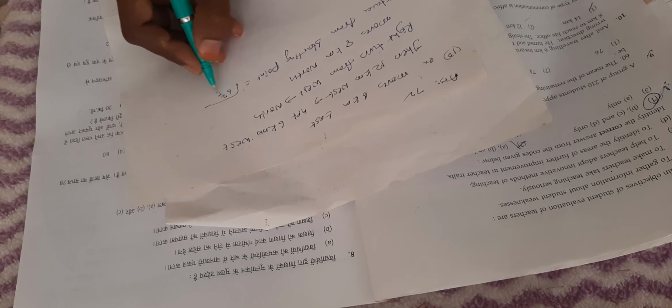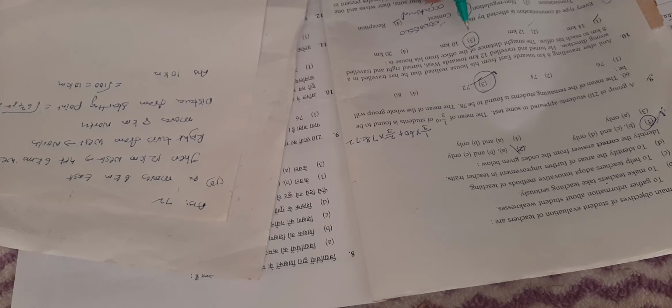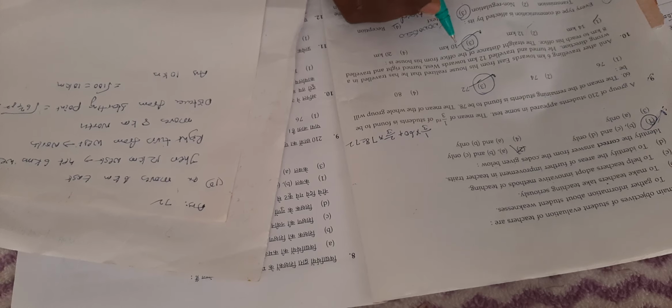6 square plus 8 square is equal to 36 plus 64, under root of 100, which is 10 kilometers. Correct answer is 10 kilometers. The 10th question's correct answer is 10 kilometers, marked with the blue pen.